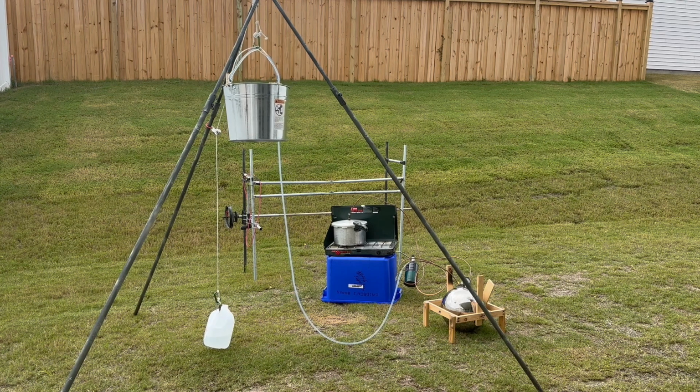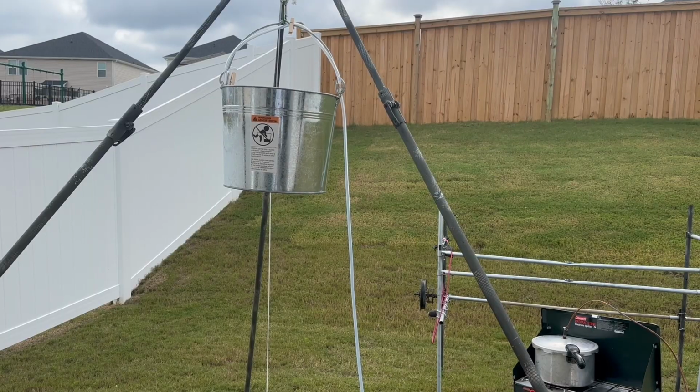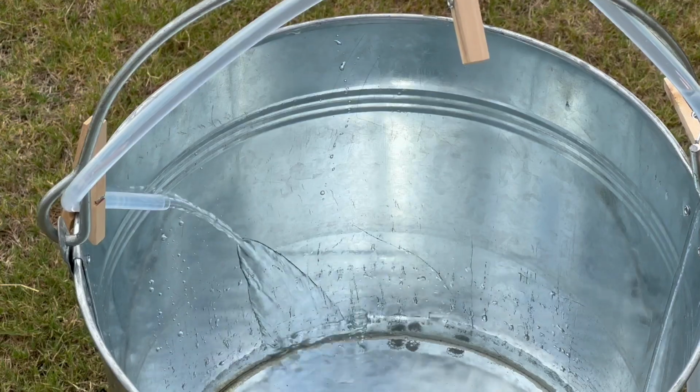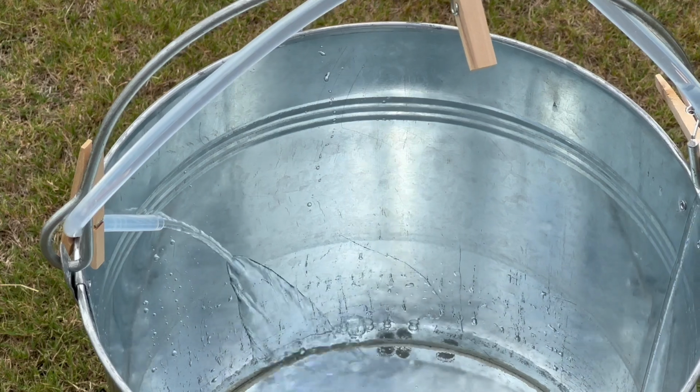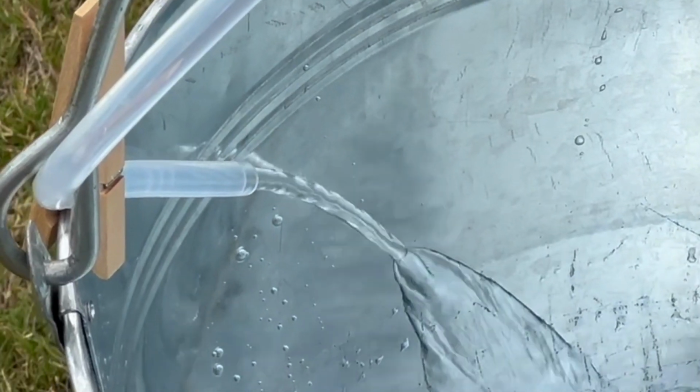I hear the water flowing. This time I think it's working. I can see the water going up the tube. And look what we have here. We have a water pump. It works.